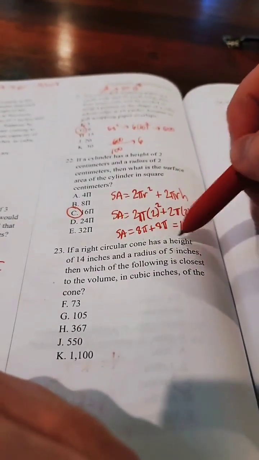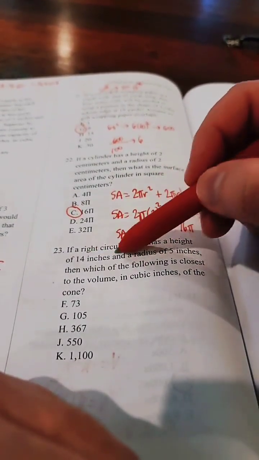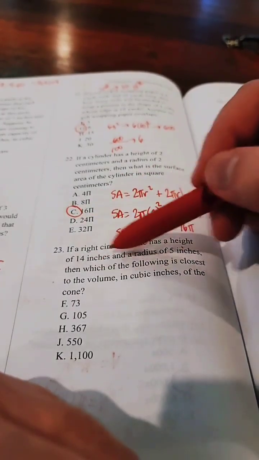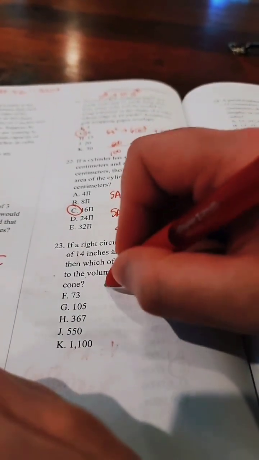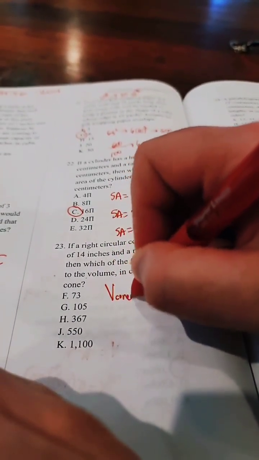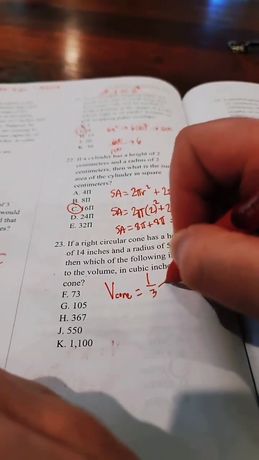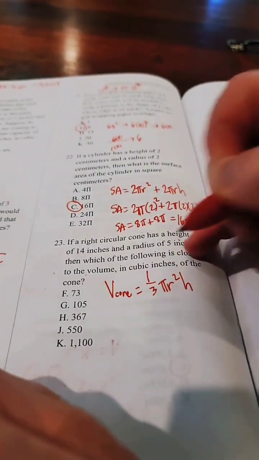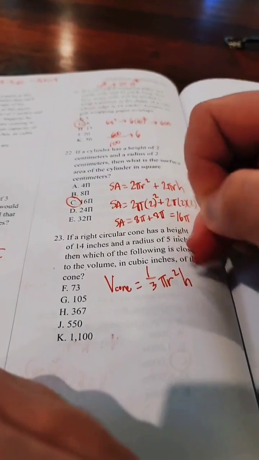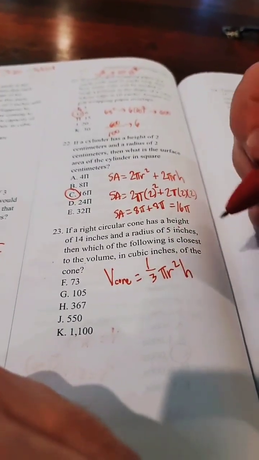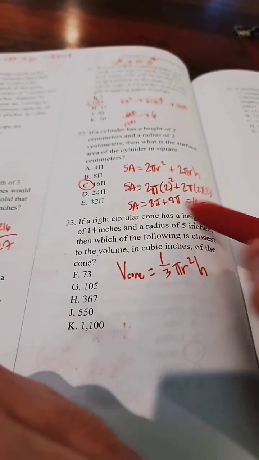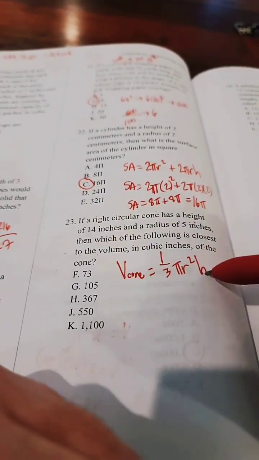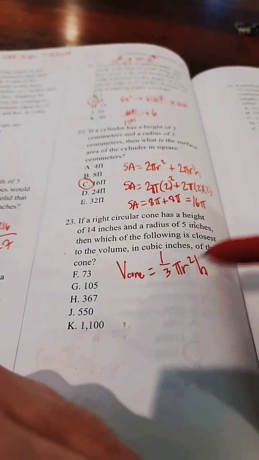If a right circular cone has a height of 14 inches and a radius of 5 inches, which of the following is closest to the volume in cubic inches of the cone? The volume of a cone is equal to 1/3 pi r squared h, where r is the radius and h is the height. So we plug in 14 for h and 5 for r.